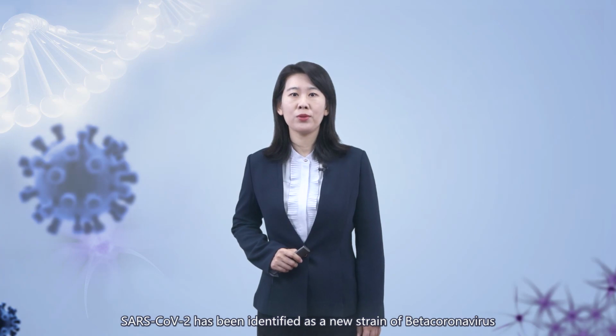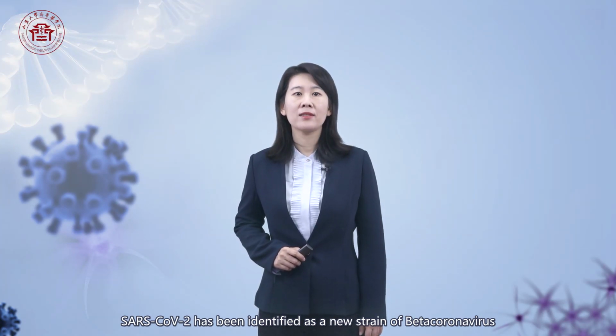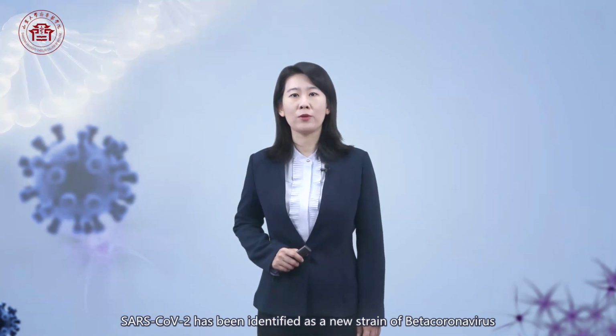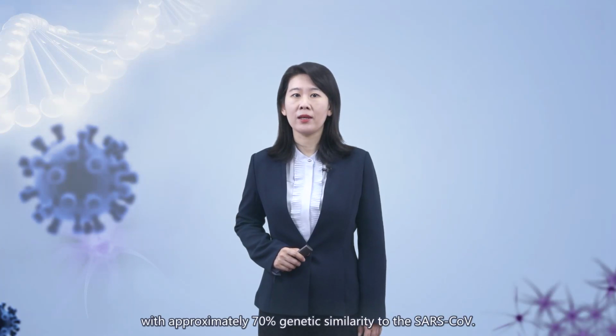SARS coronavirus 2 has been identified as a new strain of beta coronavirus with approximately 70% genetic similarity to the SARS coronavirus.